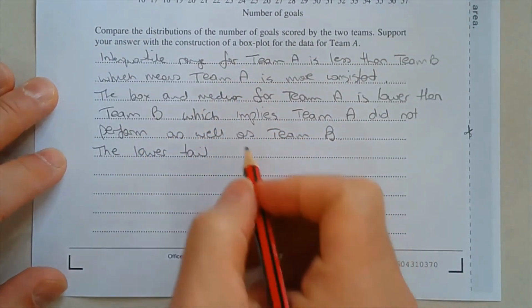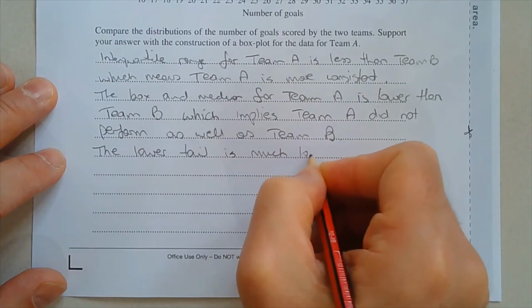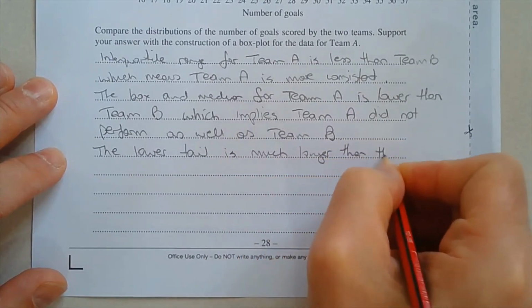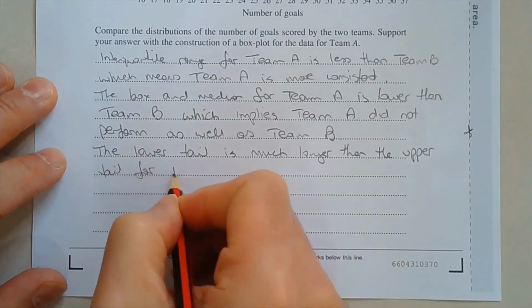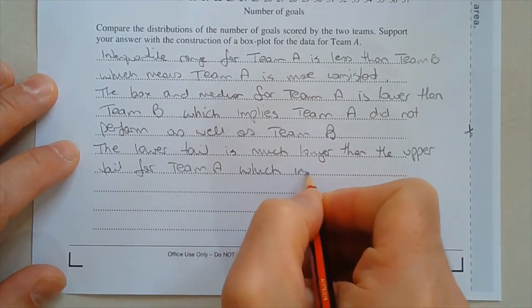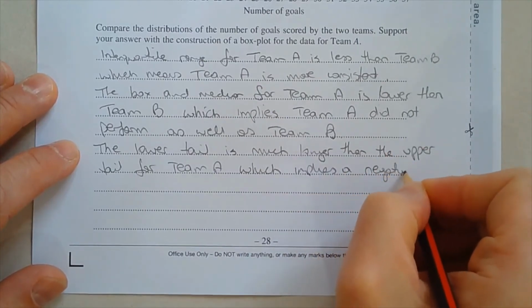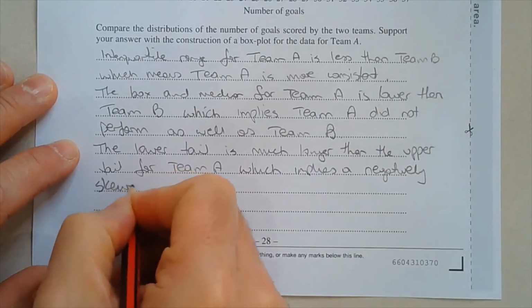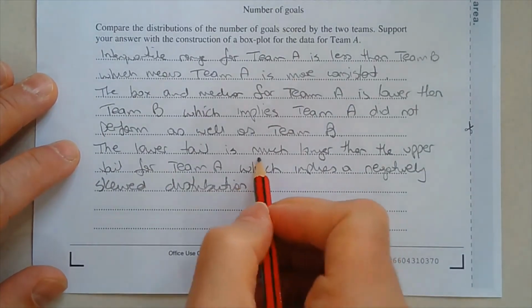The lower tail is much longer than the upper tail for Team A, which implies a negatively skewed distribution. So that means potentially it could be a few players that might not be doing so well.